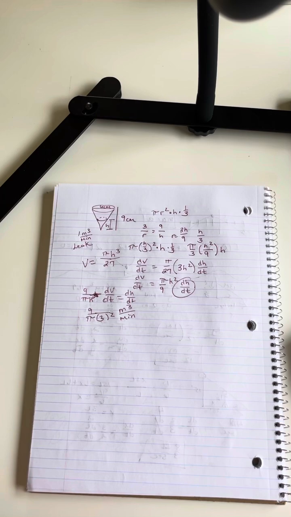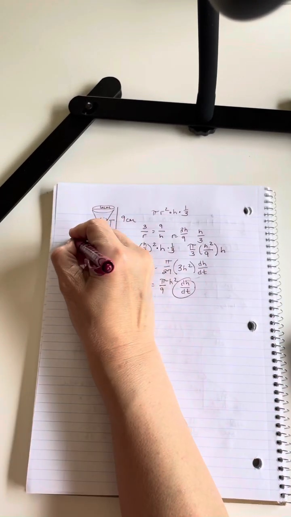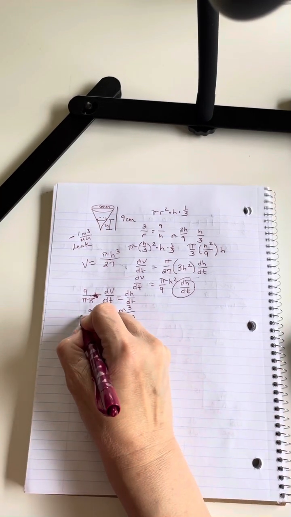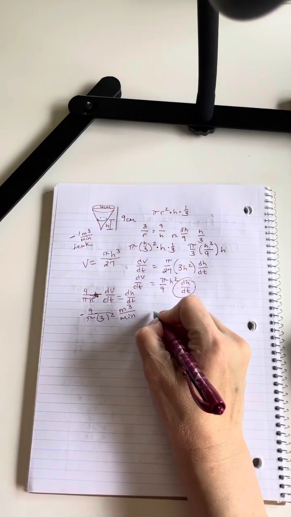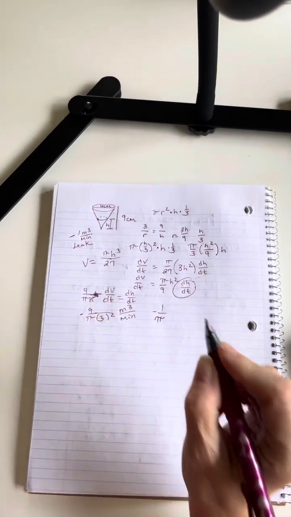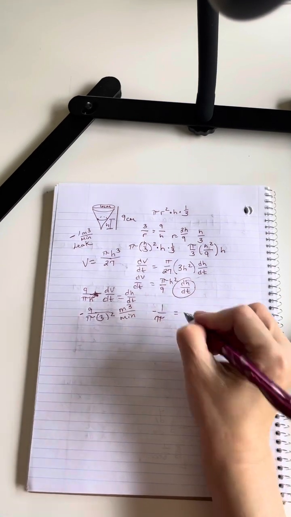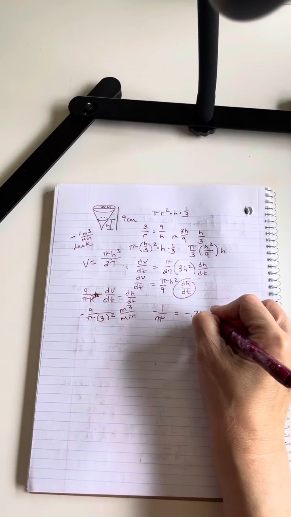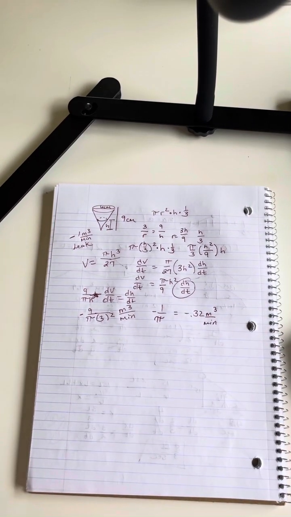And I failed to do one thing. It was leaking out, which means it's at a minus. They didn't tell me that, but it is implied. So this should be at a minus once I've done that multiply. So that gives me negative 1 over pi, which I would do on my calculator to get it accurate. Either way, you're turning it into a decimal, negative 0.32 meters cubed per minute.